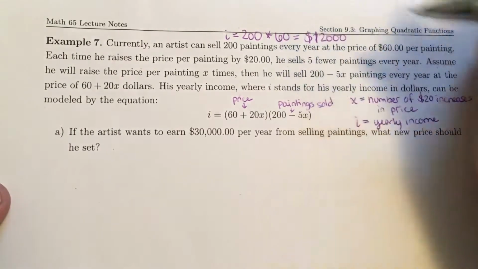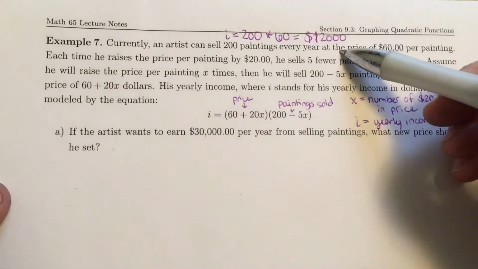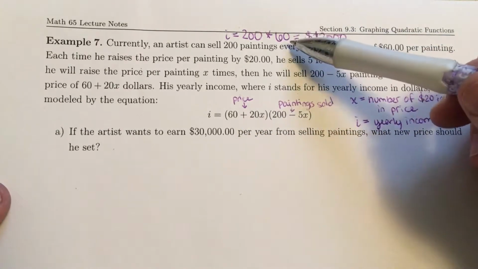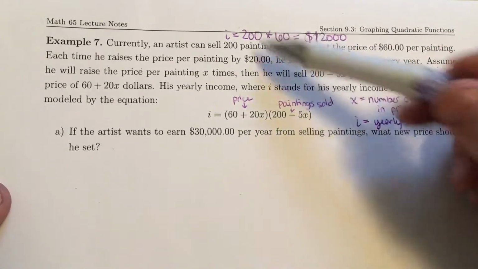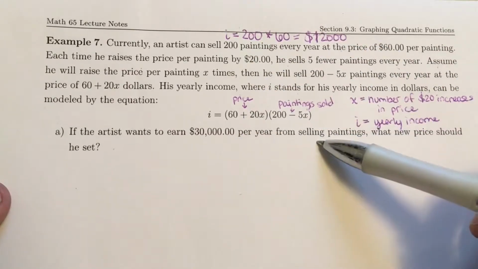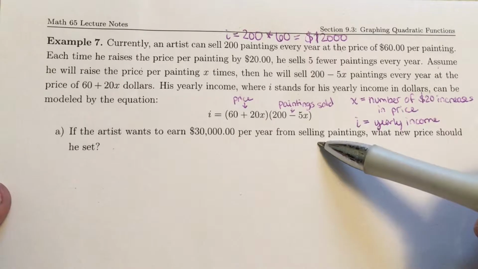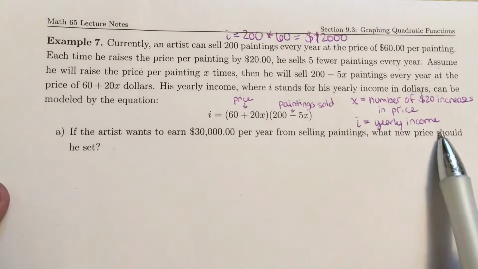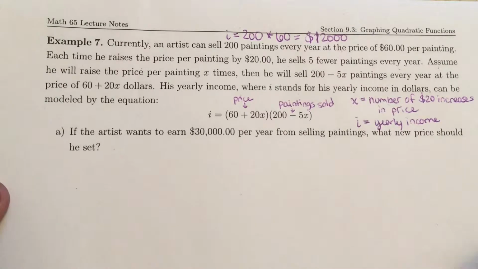But he's hoping he can make more than $12,000. And so that's what this is about, is raising the price. I should have written them in the opposite order, right? The paintings sold and the price are both changeable, but they both relate to X, how many of these $20 increases in price. So hopefully that helps us get what's going on in the problem.